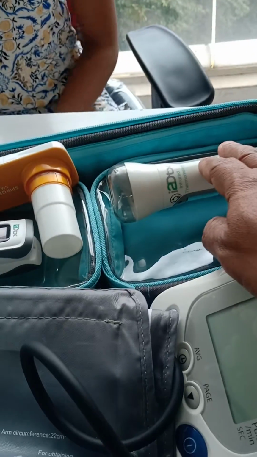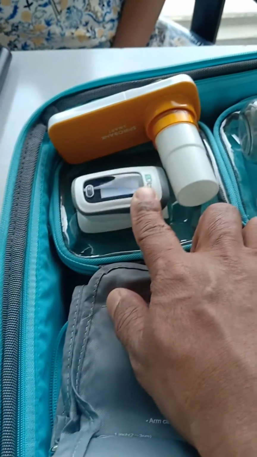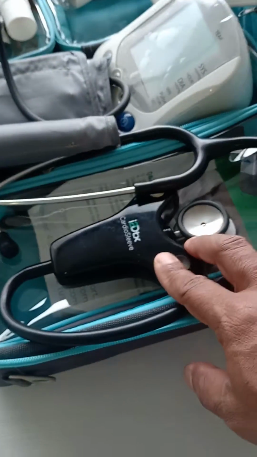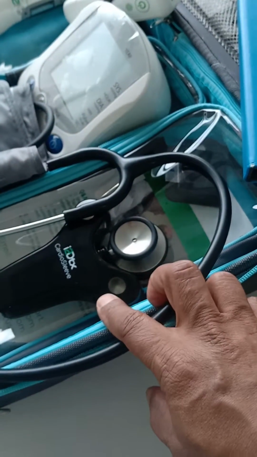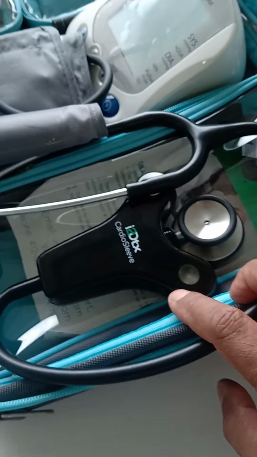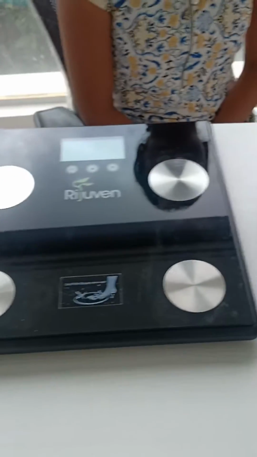We have the body temperature sensor, the pulse oximeter, a spirometer, and a 3-lead ECG device which also does auscultation and the cardiac function. It's called the cardio sleeve. We've even got a Bluetooth weighing scale.